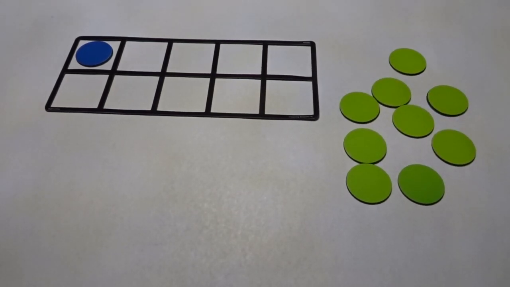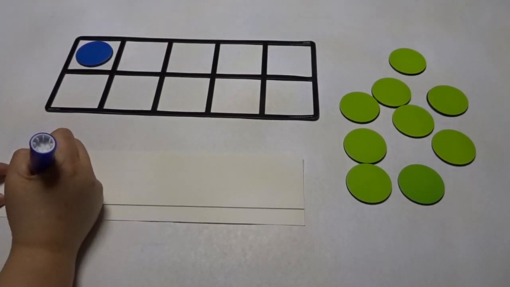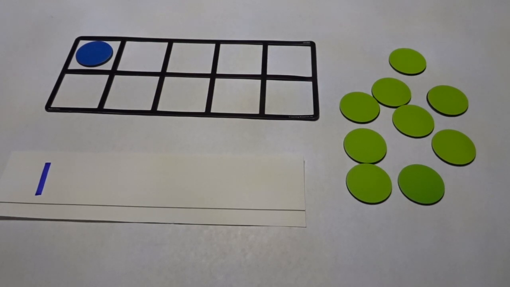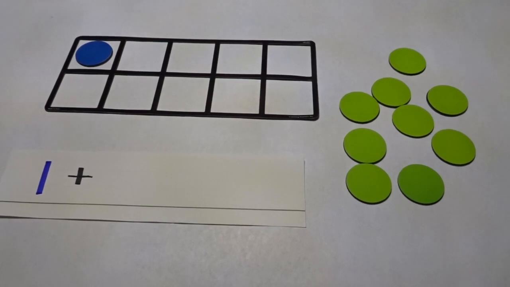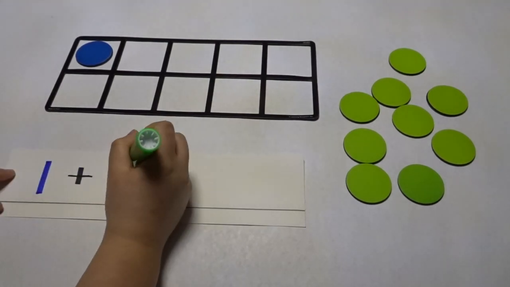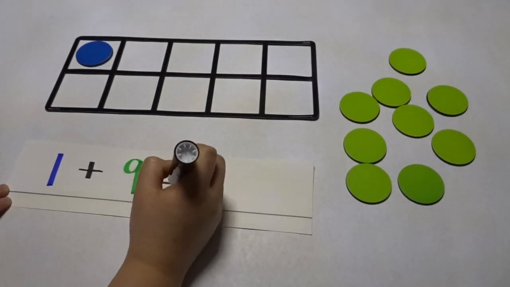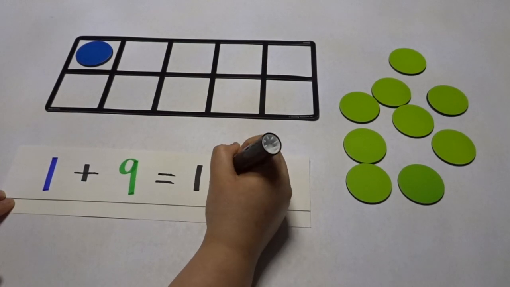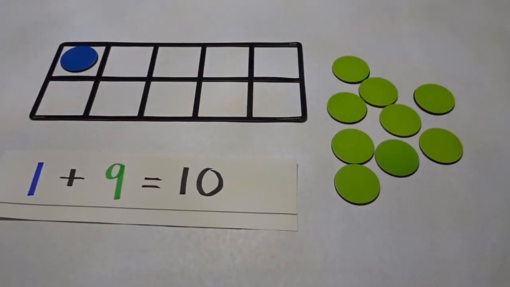How should we show this in an equation? There is 1 firefly in the jar plus 9 fireflies still in the sky equals 10 fireflies all together. 1 plus 9 equals 10.